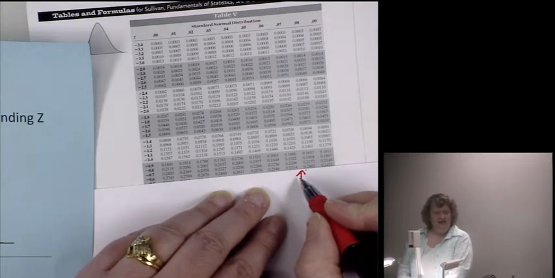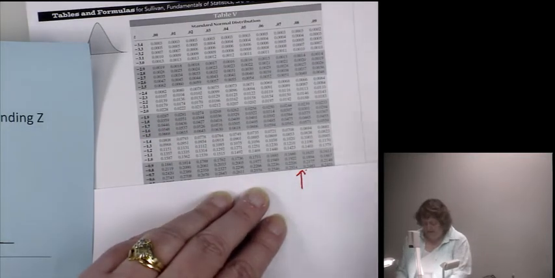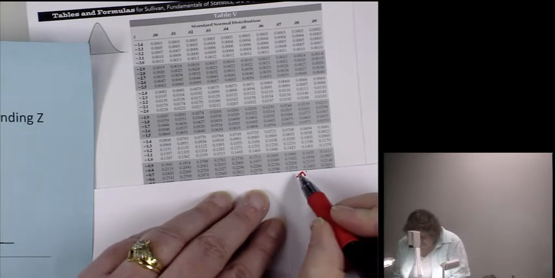We cannot find the exact value on this chart because this chart is rounded to 2 decimal places. All of our z-scores are always rounded to 2 decimal places because they had to decide how to do it, and this was the easiest way to do it. So we're going to choose the one closest.